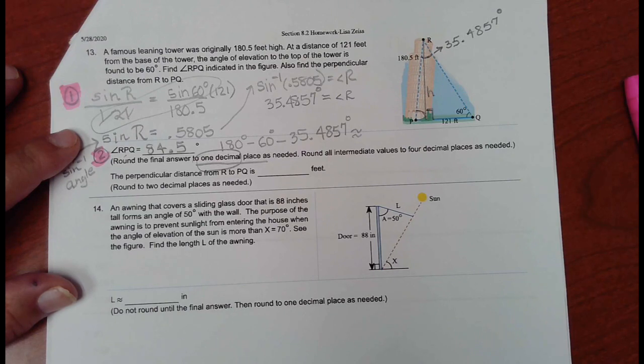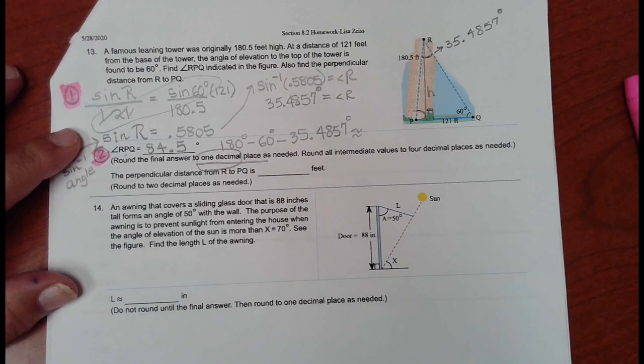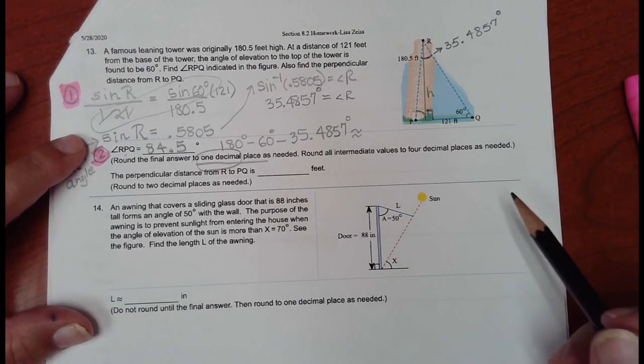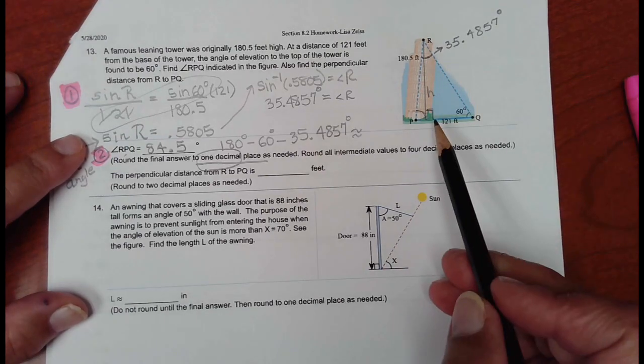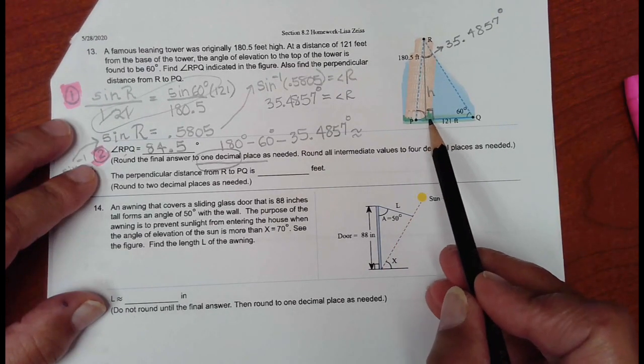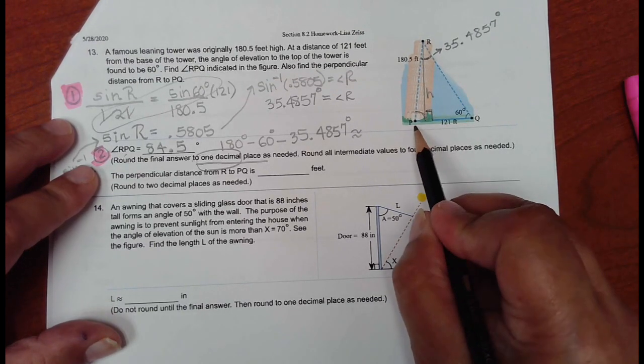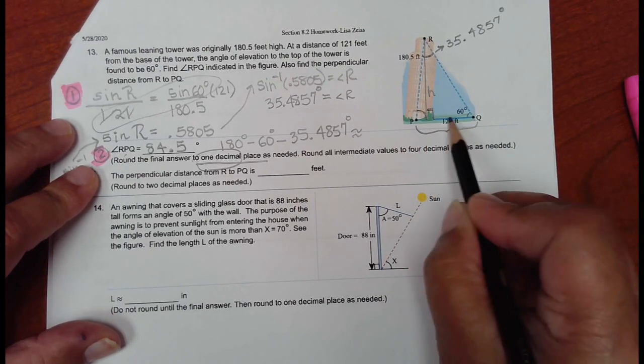So if I'm looking at things that have to do just with the right triangle, this 35.4857 does not have to do just with the right triangle. It's from here all the way to here. So I do have a 60. I want to find the H. Notice that I don't have any of the sides of this right triangle.